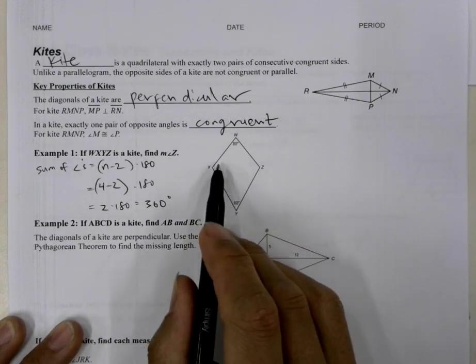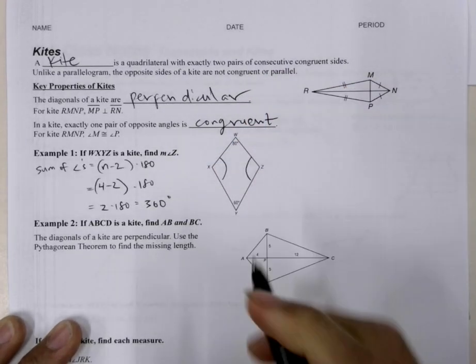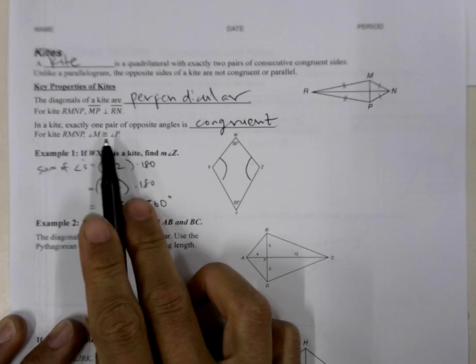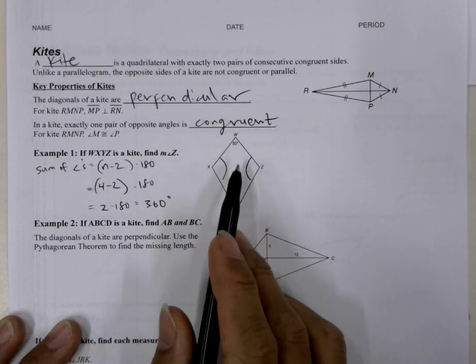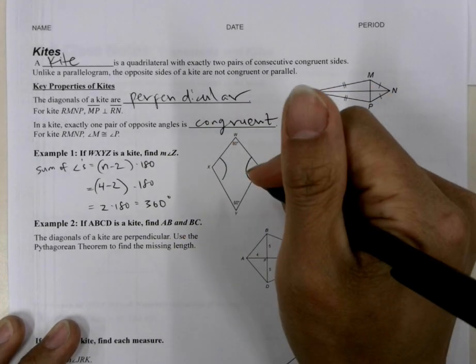And now we don't know what x or z are, but we do know that they are congruent, because the kite has exactly one pair of opposite angles congruent. And these two opposite pairs are not congruent, which means that x and z must be congruent.